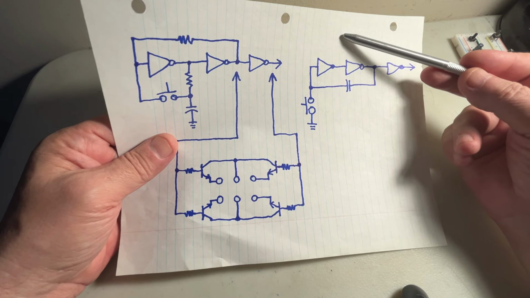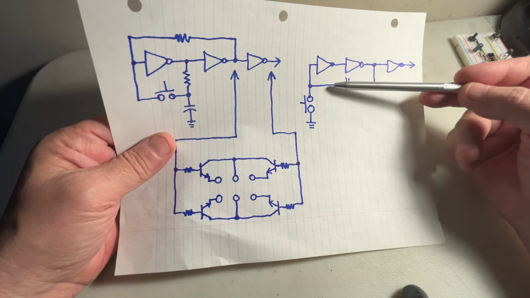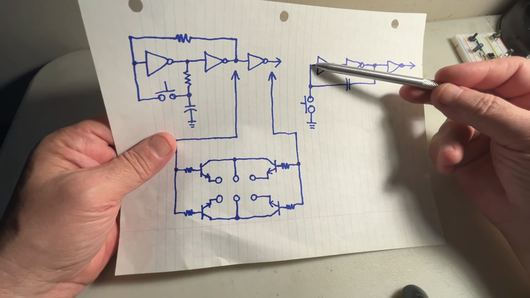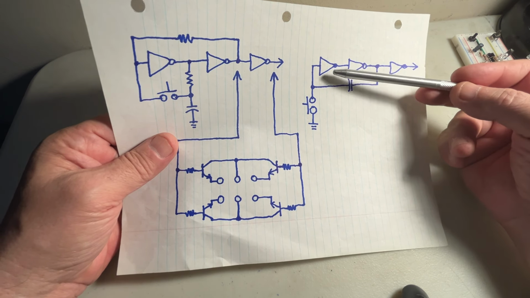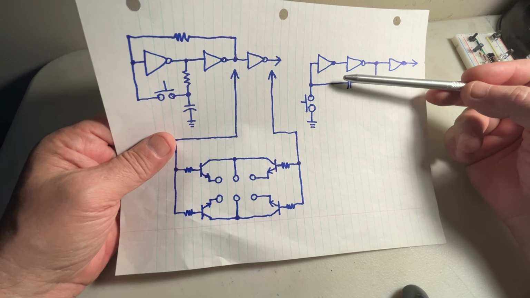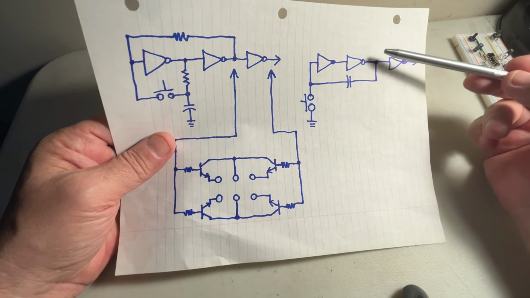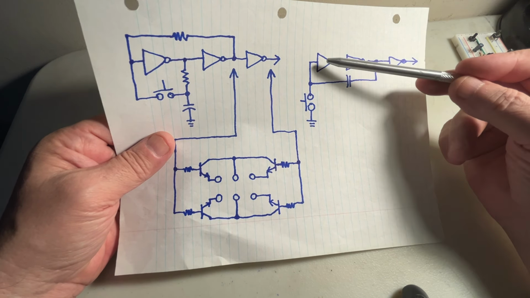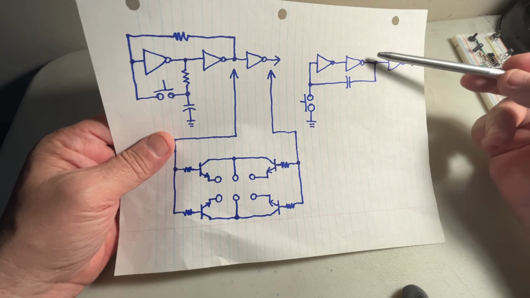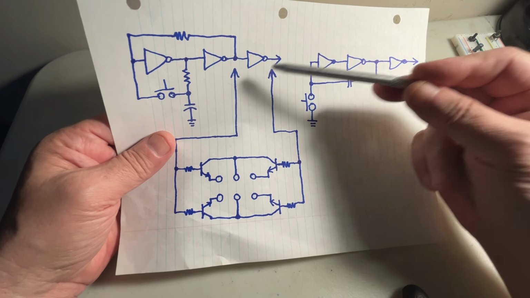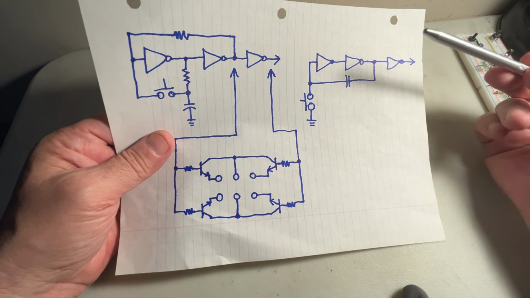It's not tied to VCC, and it's not grounded through a resistor, so it is in a floating state. A floating state basically indicates it's a high state. The output here will also go high because it gets inverted and then inverted again. So this is similar to this circuit. Whatever the input is, the output is.